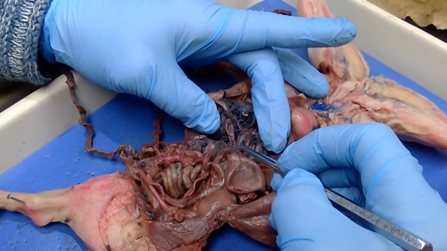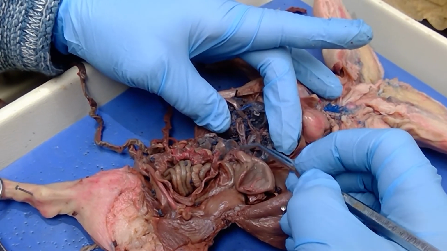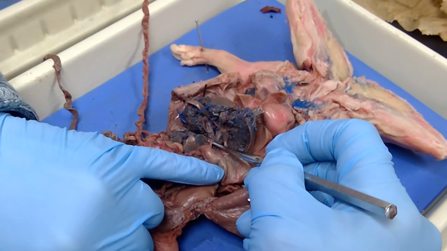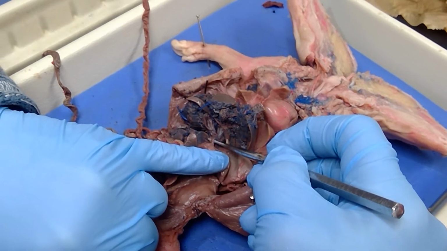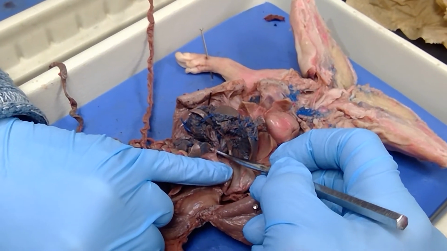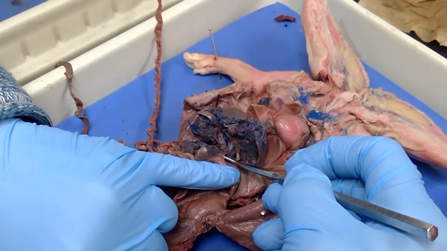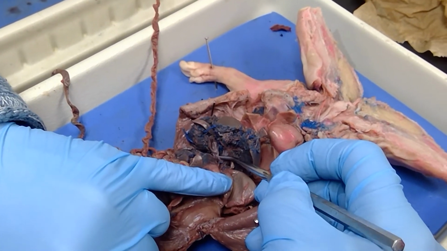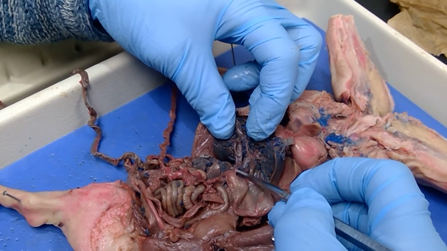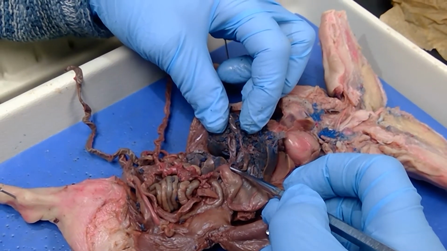This right here is the very first part of the duodenum, right? Remember, this is the pyloric sphincter. So I'm going to lower that down. This tube right here, that's the common bile duct. This is the common bile duct here. So this is the cystic duct here at the base of the gallbladder, and this is the common bile duct here, and it's emptying into the duodenum.